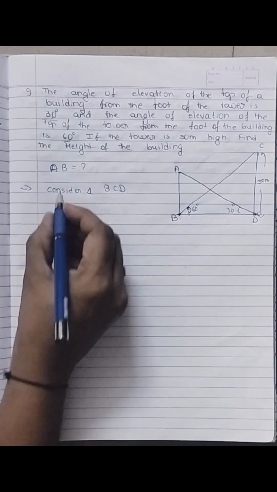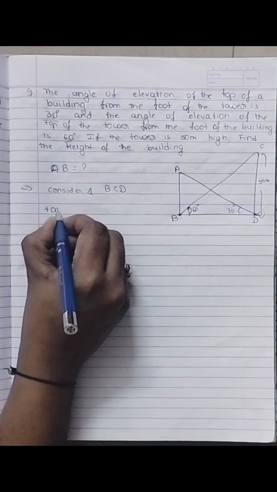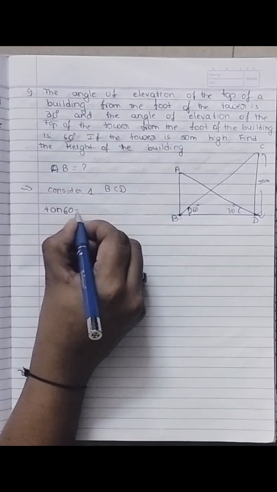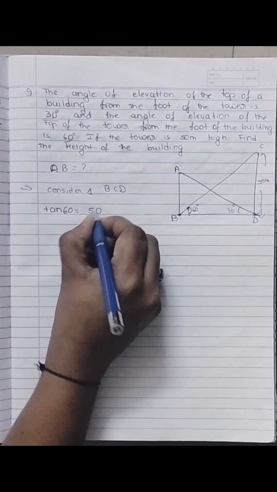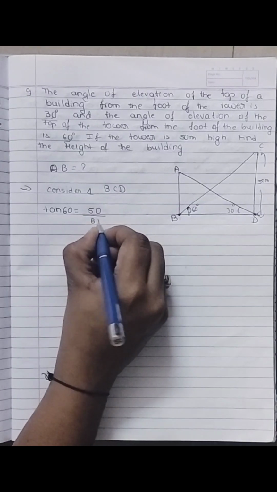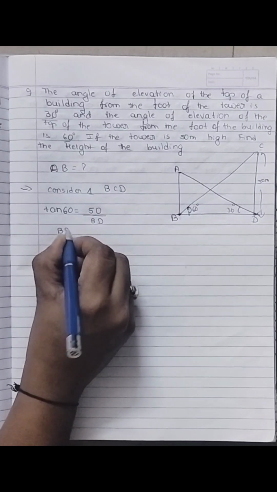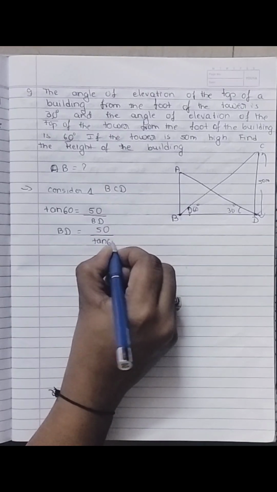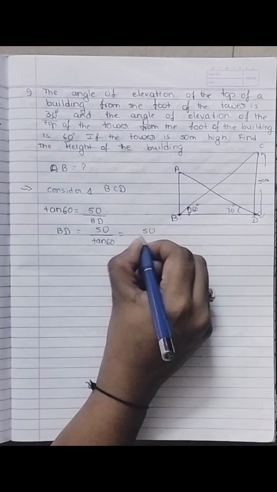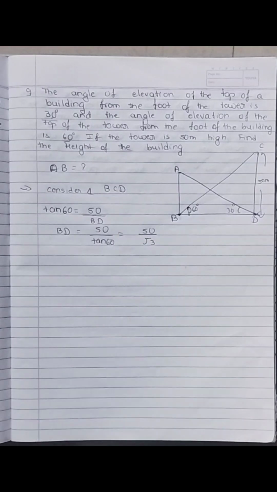Which trigonometric function do we have to take? We have to take the tan function. So tan 60 is equal to opposite by adjacent. Opposite is 50 here, and adjacent is BD here. So BD is equal to 50 by tan 60. What is tan 60? Tan 60 is nothing but root 3.